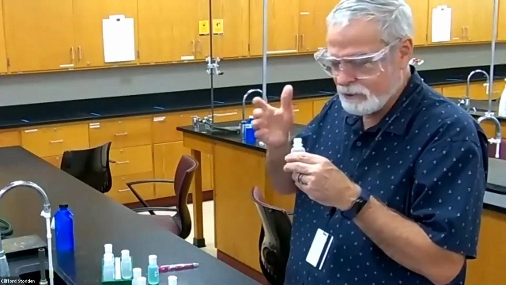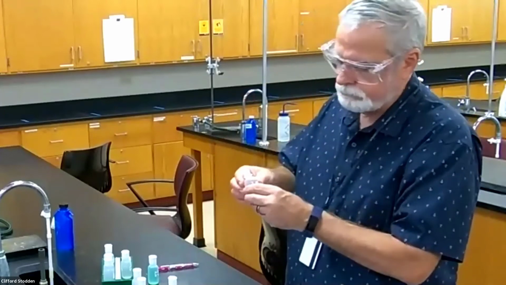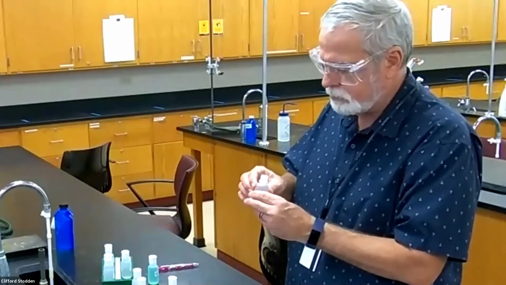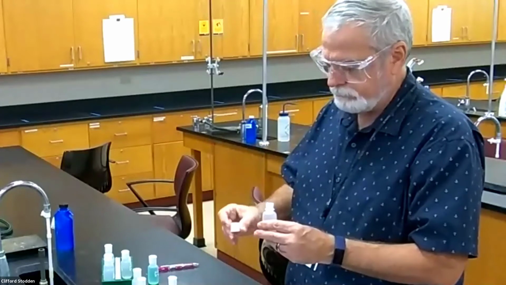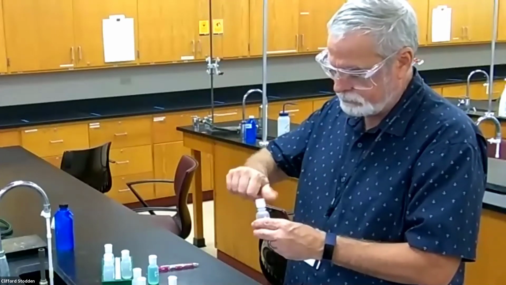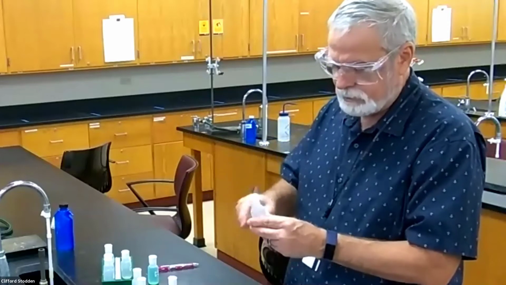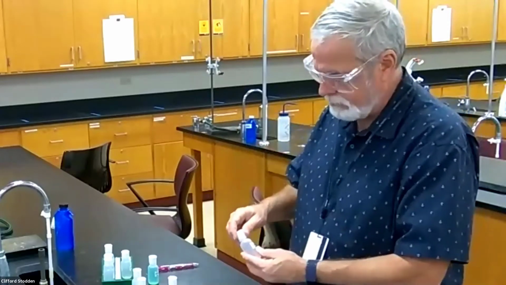You don't want to sniff it directly because this is pretty concentrated, 6 molar. I'm not smelling anything. Should be. Oh yeah, that might be a better way to do it. Just sniff the cap. A little safer than sniffing a bottle directly, but you can definitely tell from the cap that it's ammonia.